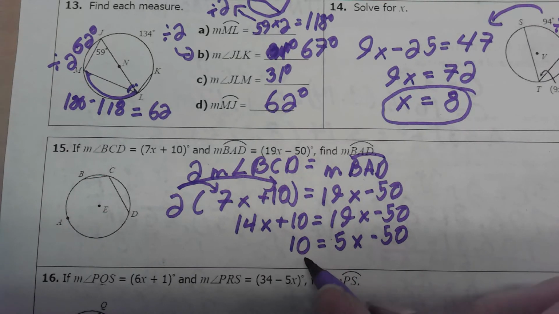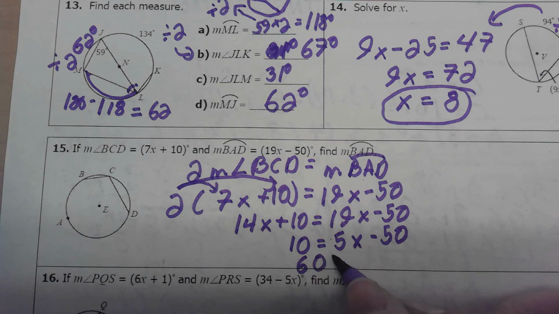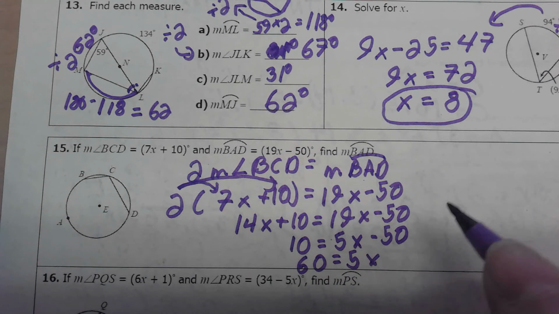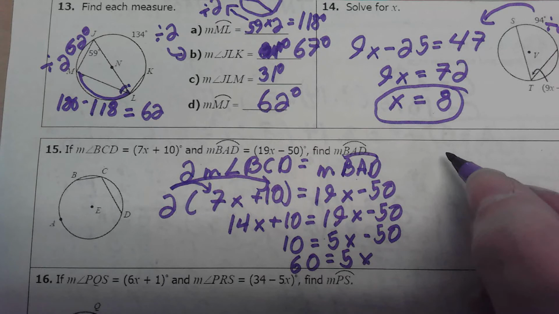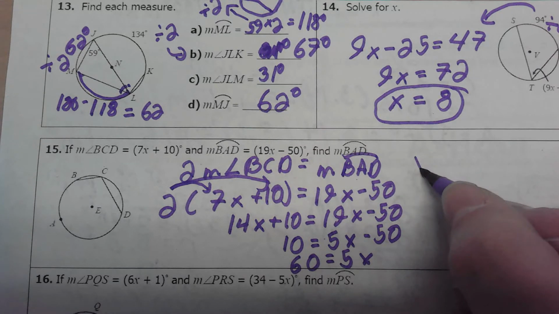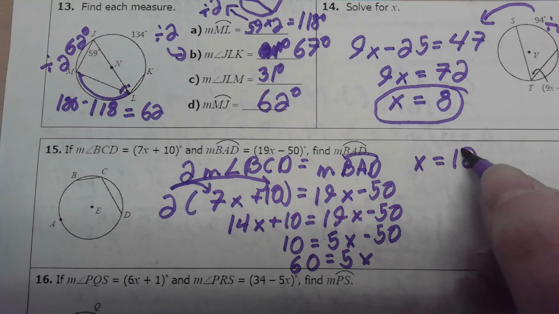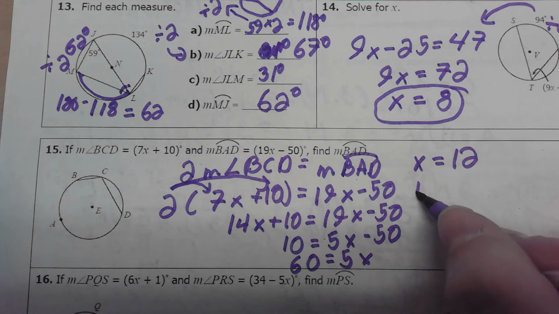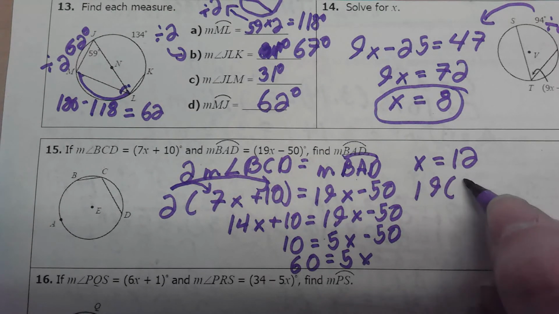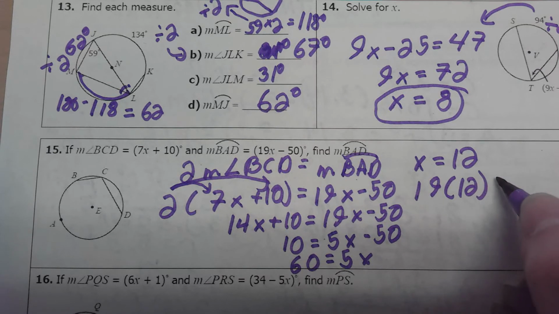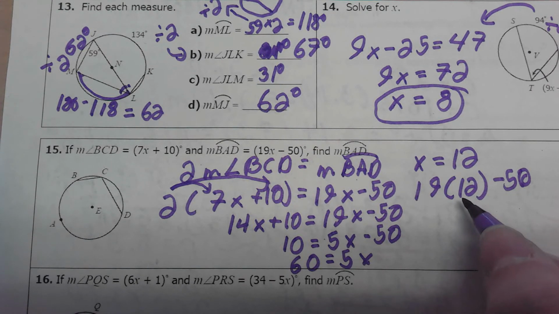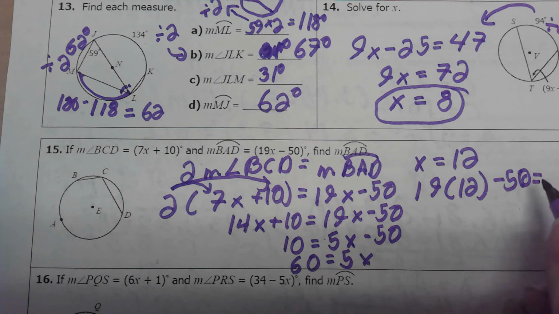Add 50 to each side, and I get 60x is equal to 5. Go ahead and divide 60 by 5, and I get x is equal to 12. And then to find the measure of the arc, I substitute in 12 for x. So 19 times 12 minus 50 is going to give us the measure of arc BAD.